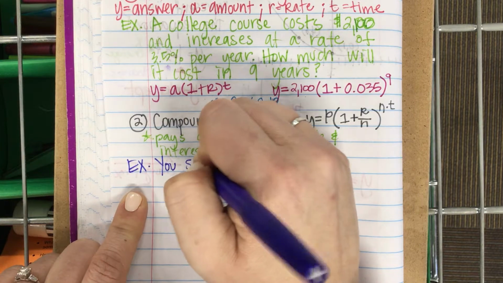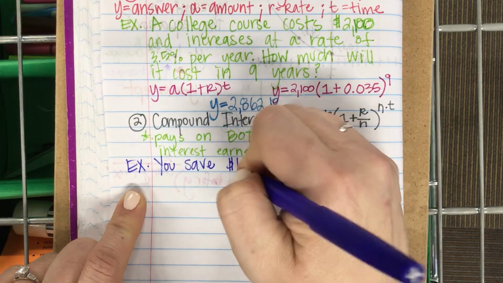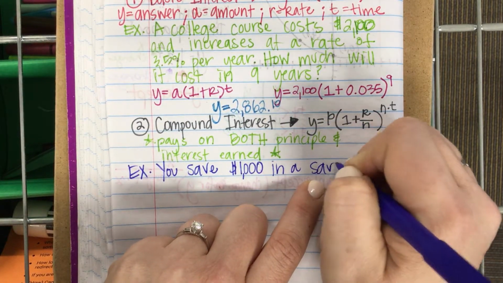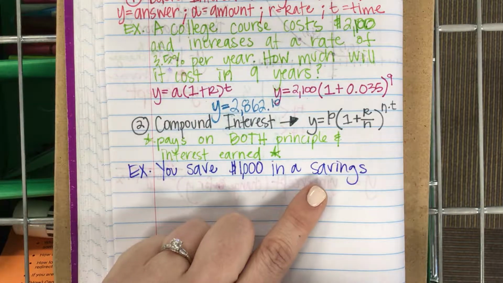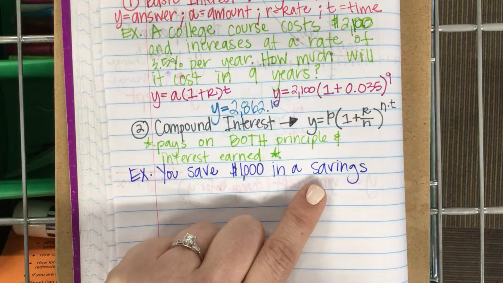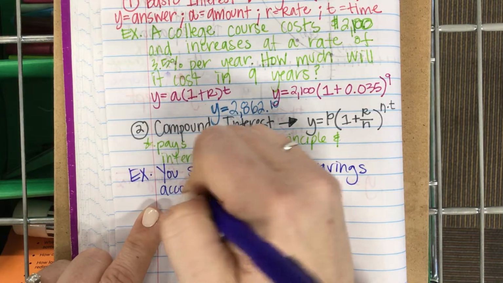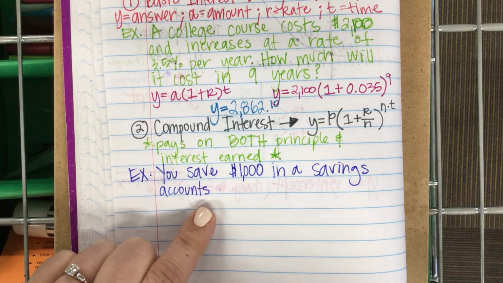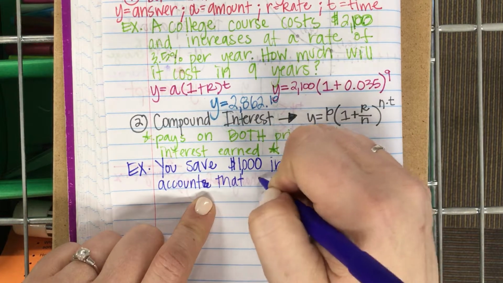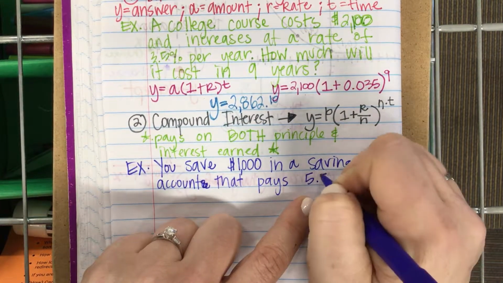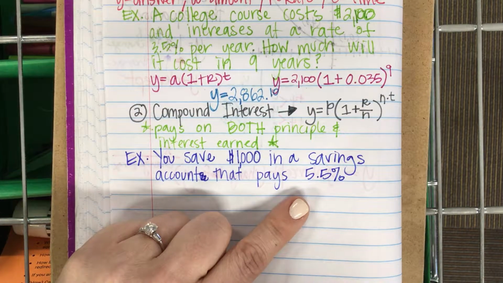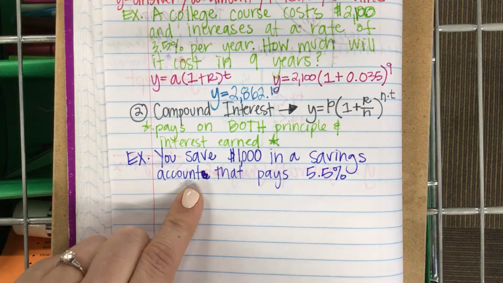You save $1,000 in a savings account. Now again, I'm telling you, this is not a regular savings account. These are one of those fancy savings accounts. They're high interest savings accounts. If you don't have enough money in it, you have to pay for it monthly. That pays, and again, this is not going to happen for you, 5.5%. These are no longer the days of the 70s and 80s. You can get 3%.